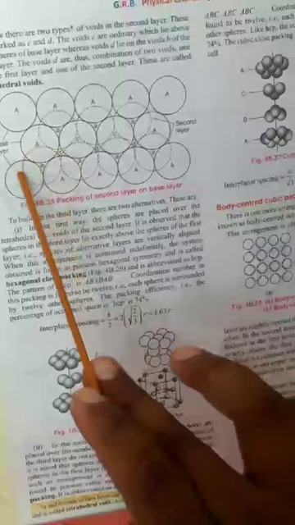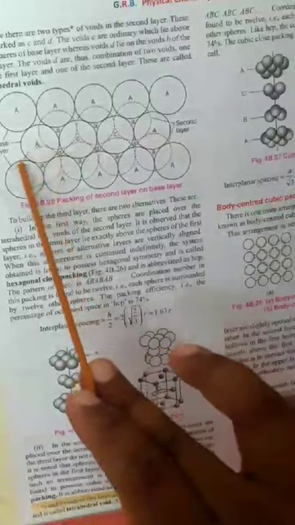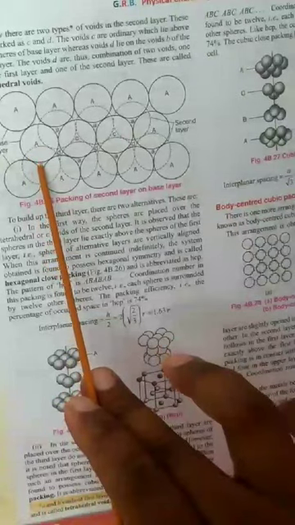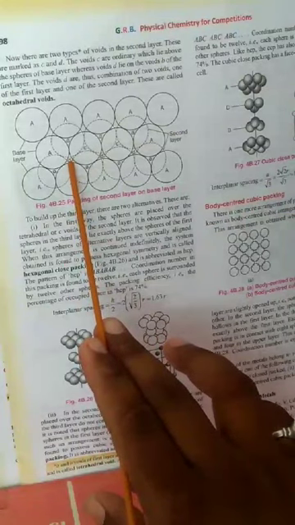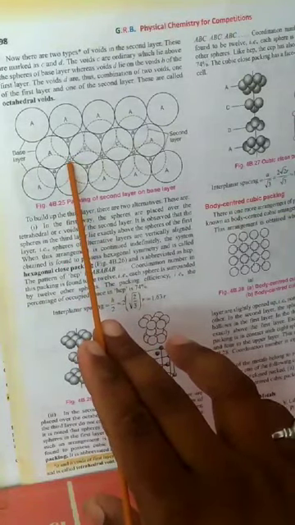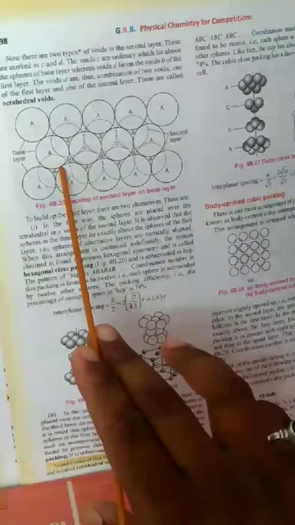Because here four spheres are present around this void, if you connect the centers of each sphere, we will get a regular tetrahedron. Therefore, it is called a tetrahedral void. Now we shall move on to the octahedral voids. These octahedral voids are formed when a void of a layer falls on another void of a layer.